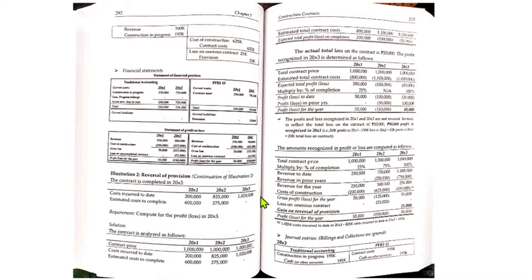So meron tayong cost incurred to date tsaka estimated cost to complete for 20x1 to 20x3. We are asked to compute for the profit or loss in 20x3. Okay, so tignan muna natin using our templates, yung contract price at 1 million, total cost, which is cost incurred to date, tsaka estimated cost to complete. So basically, kukunin mo lang yung nandun sa table.